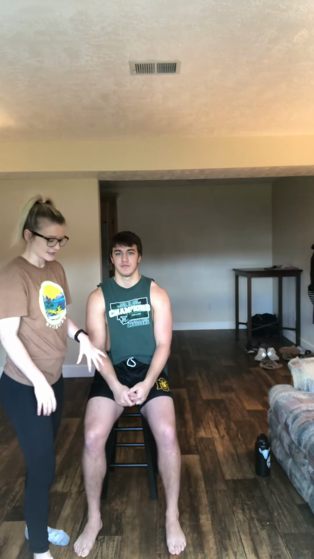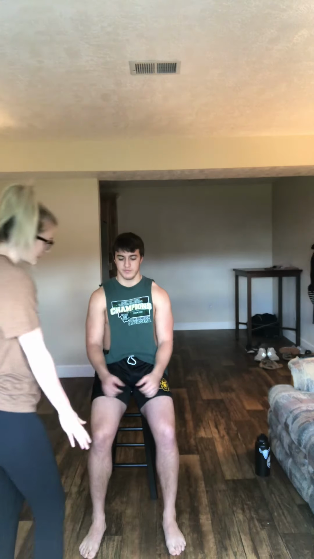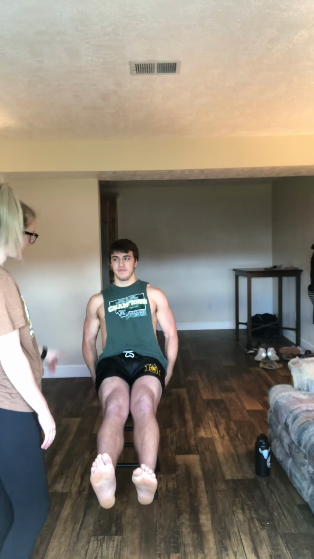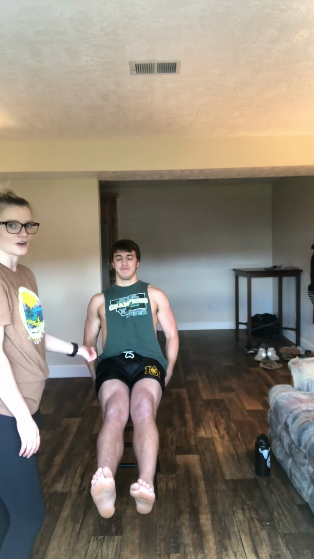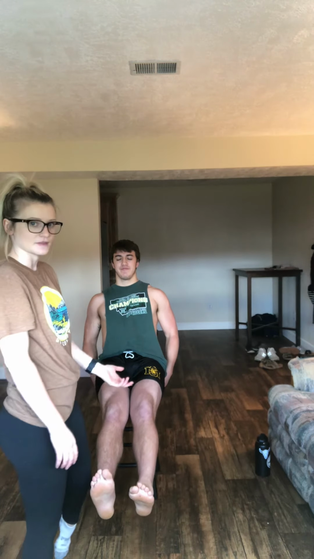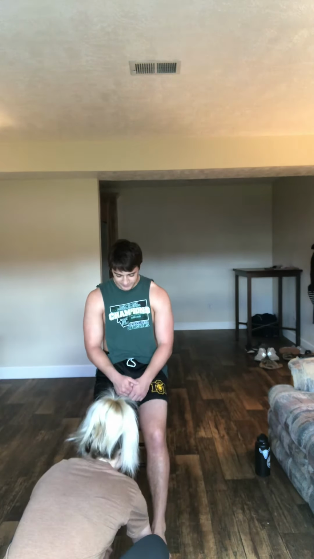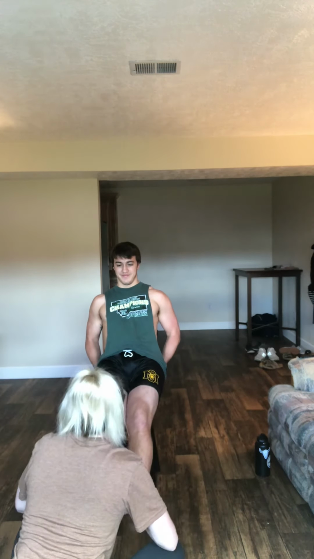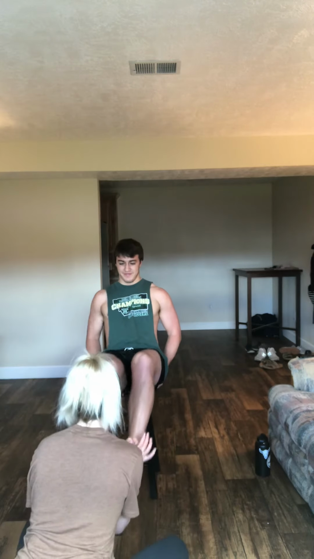You're going to go to the legs. Go ahead and lift your legs up. Close your eyes. Note any drift. It's kind of hard because he's sitting on a stool, but if they're laying in bed, this is much easier. Go ahead and lift your legs up and pull towards you. Pull me towards you. There you go, and push down.